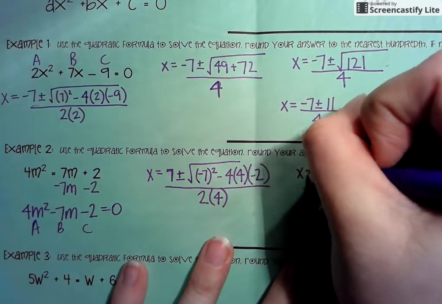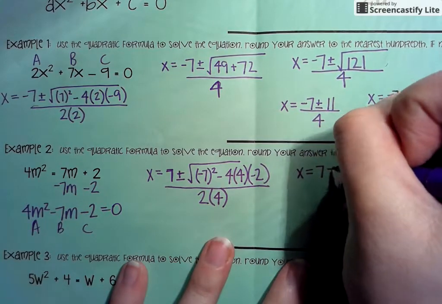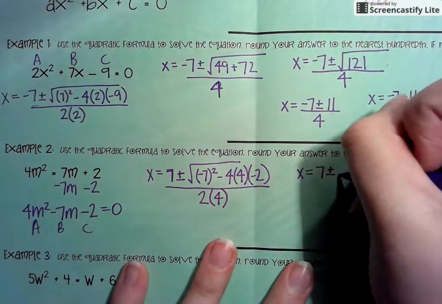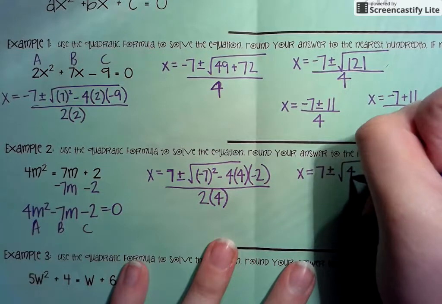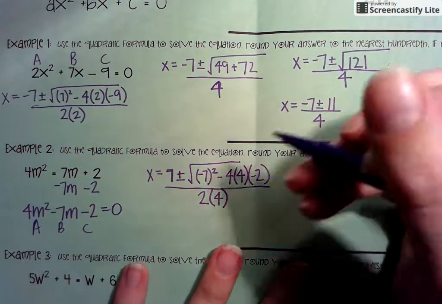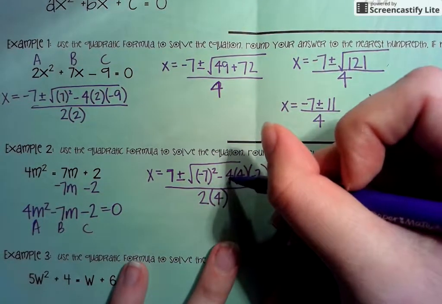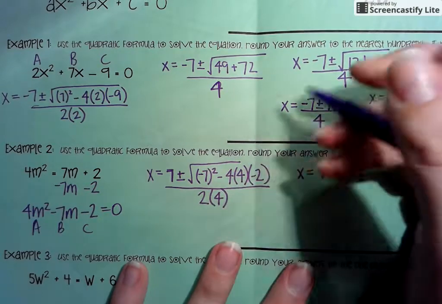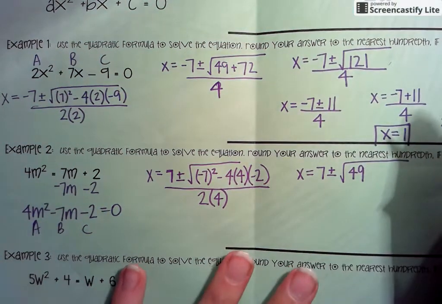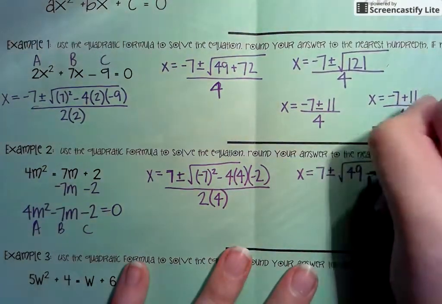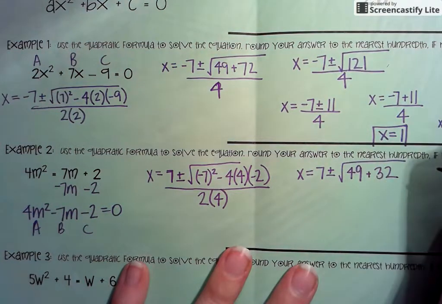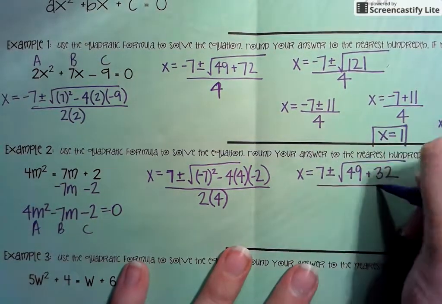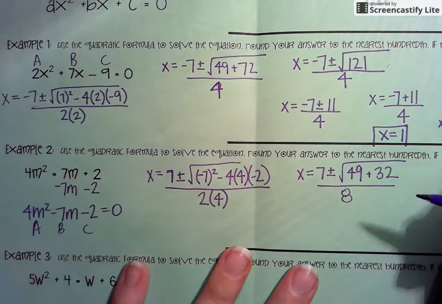It's going to be x equals 7 plus or minus the square root of 49, and then I have a negative 4 times 4, which gives me a negative 16, times a negative 2, which is going to be plus 32. Then it's going to be all over 8.